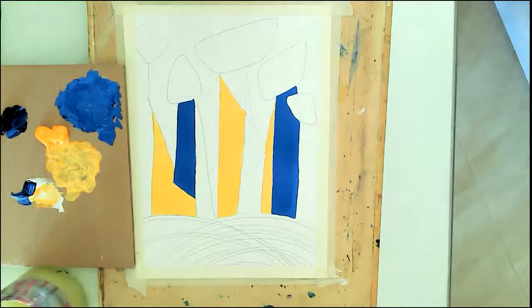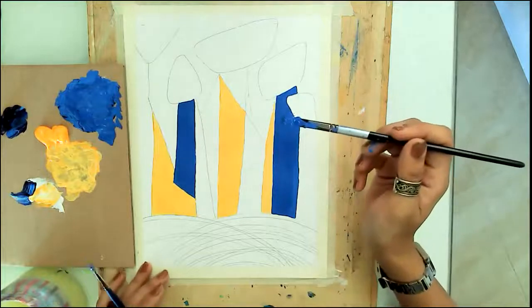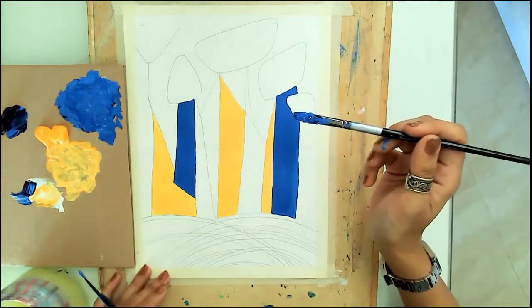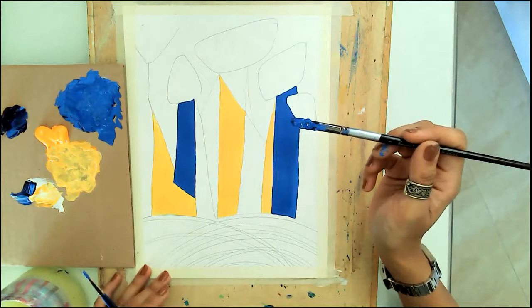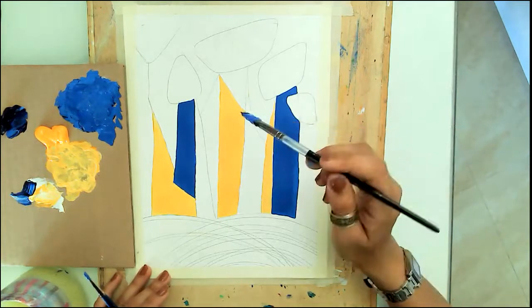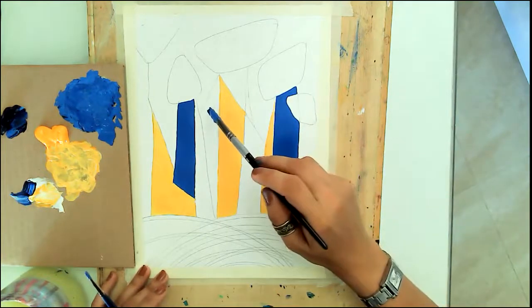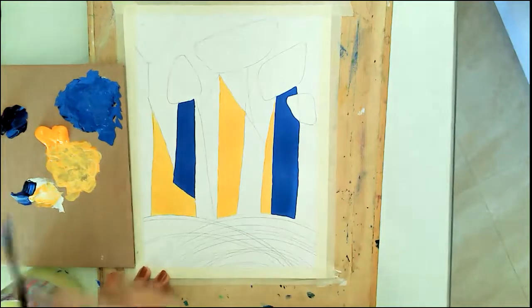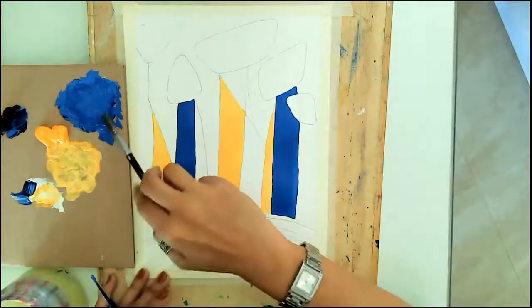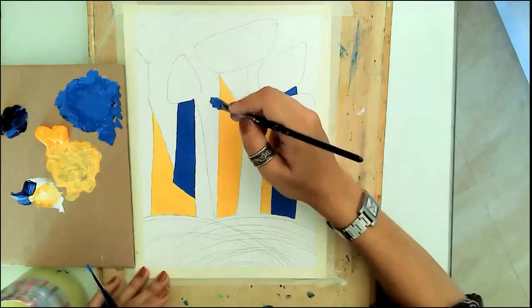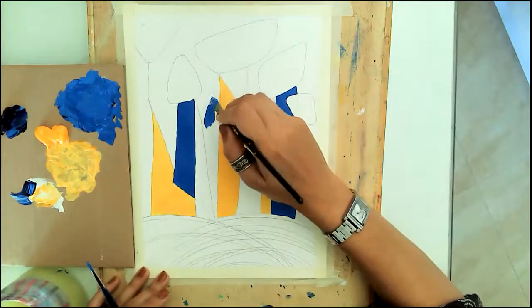Okay, so more blue. Let me add one more area. Just thinking. So let's do this blue. Yeah, let's do this blue.